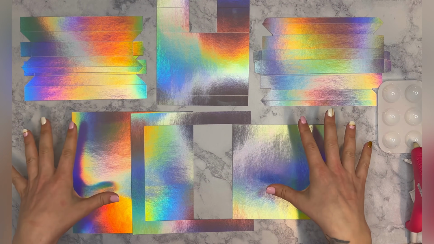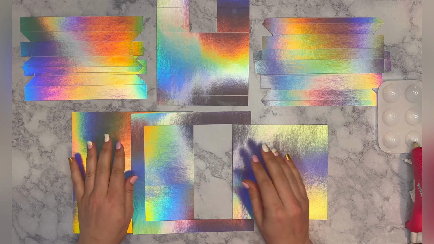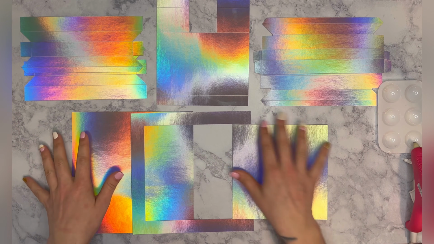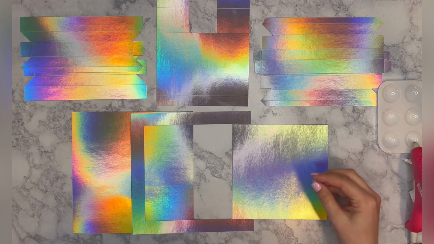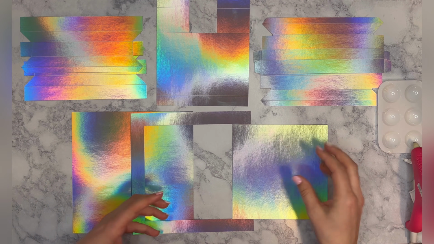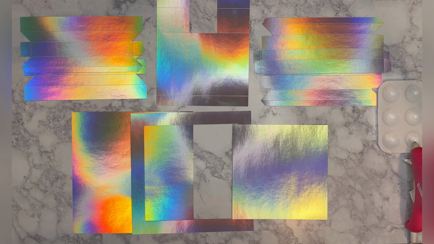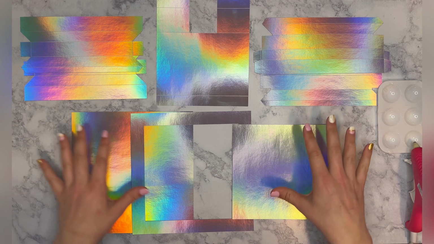Alrighty, so we have all of our pieces cut out for the frame, the front, the back, everything that we need, the stand. We have our hot glue. In my case, I have hot glue. You can use regular crafting glue also, whatever works best for you. Altogether, you should have about 8 pieces cut out.